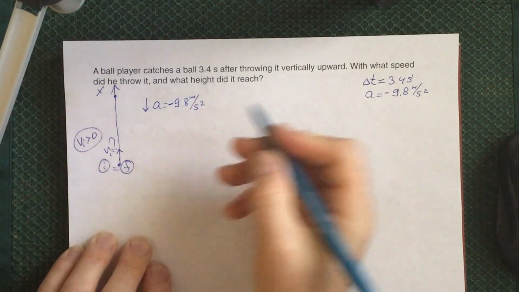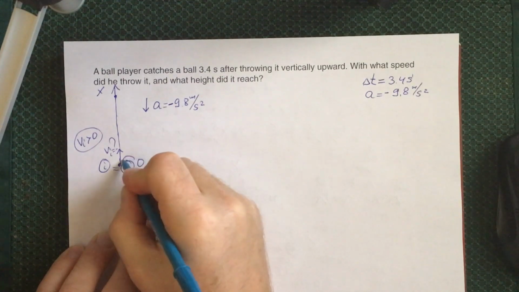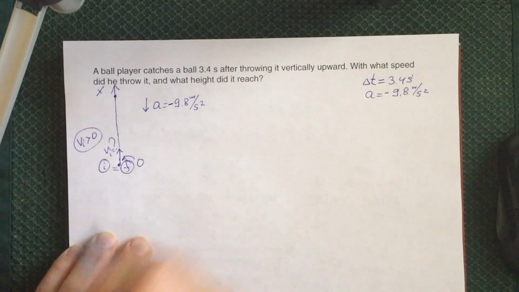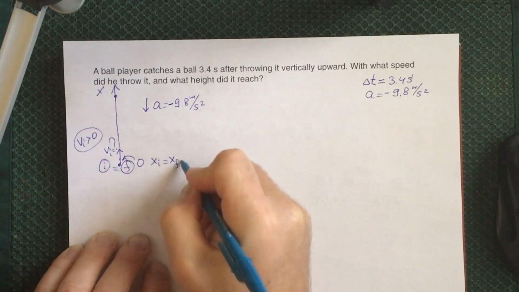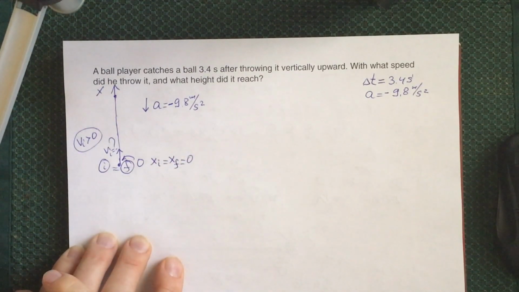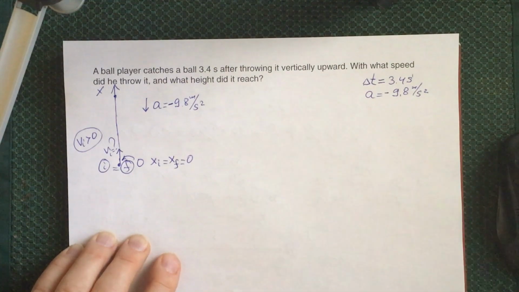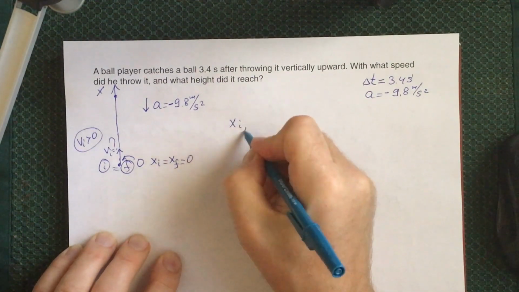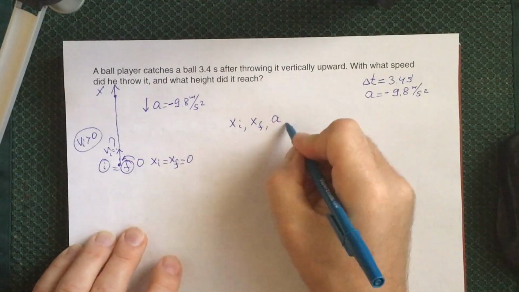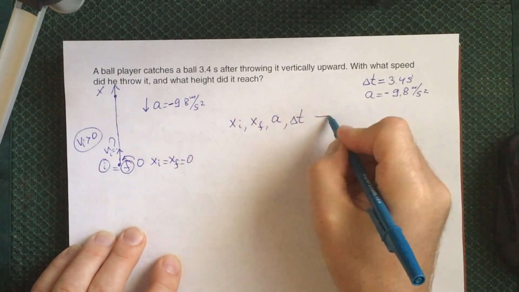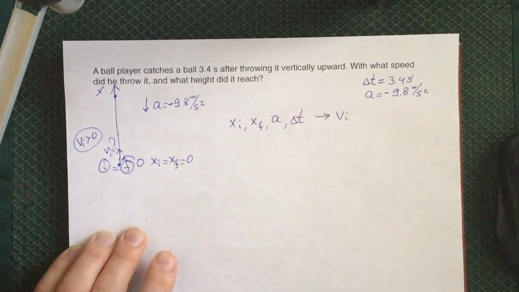Again, you can do this only after you pick an axis of motion. We have to put the origin somewhere. I will put the origin at the initial and final point. In this case, x initial would be the same as x final, equal to 0. And we have x initial, we have x final, we have acceleration, we have time. We need to find v initial.